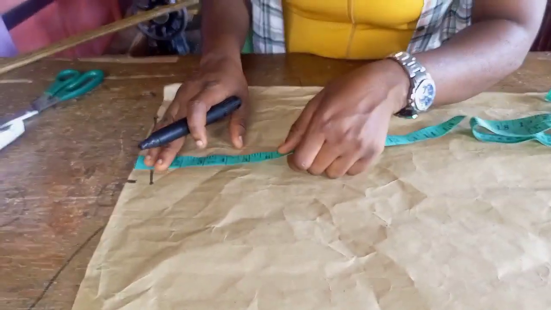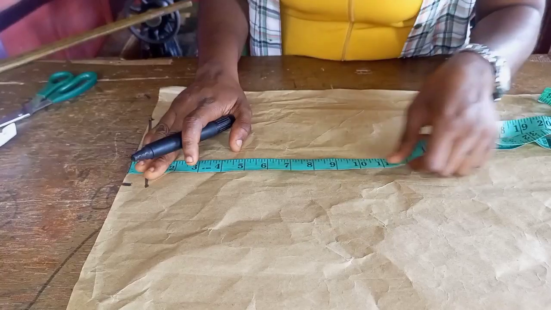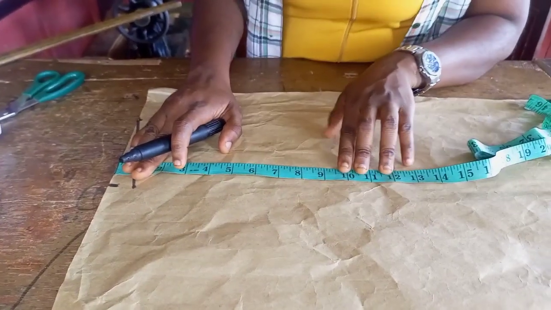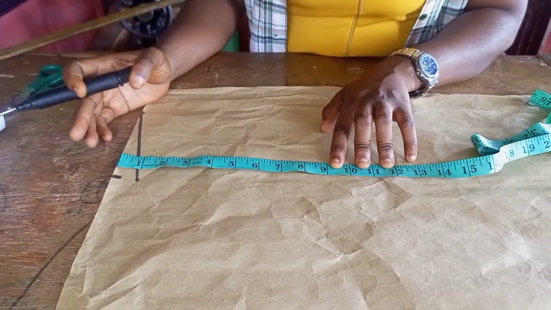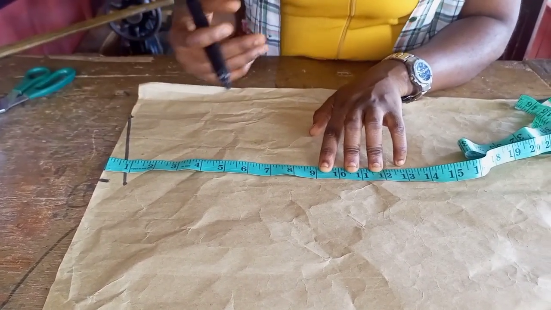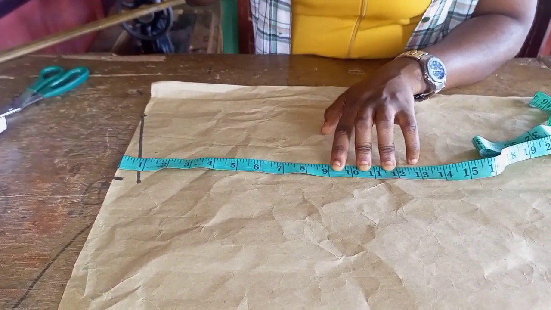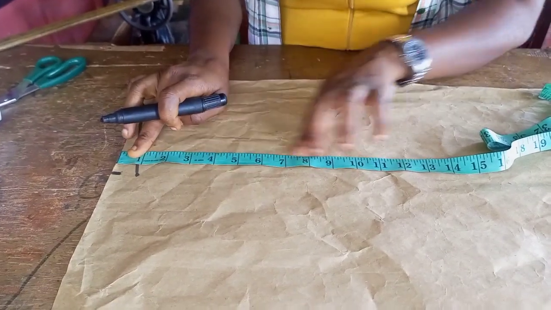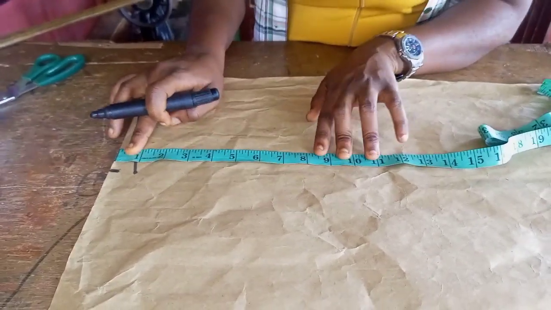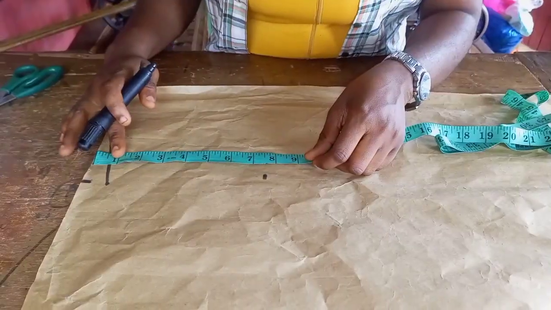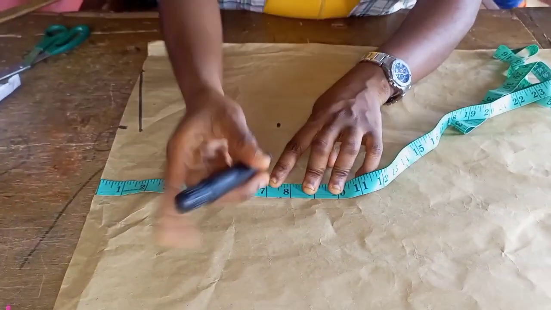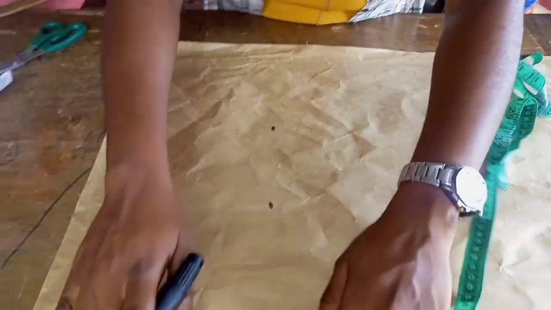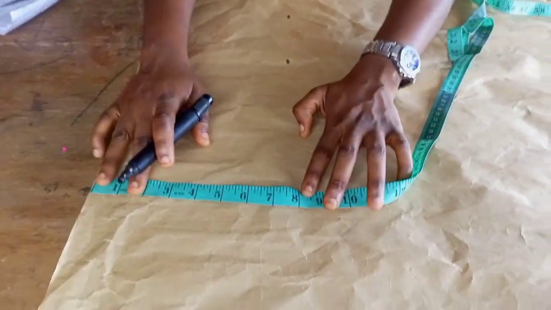Now the next thing I'm going to do is get my armpit line. When you're measuring your armpit circumference, you want to make sure that it is not too tight. What I have here is 15, and I'm going to divide it by 2, 7.5. You want to extend it all the way across the paper.